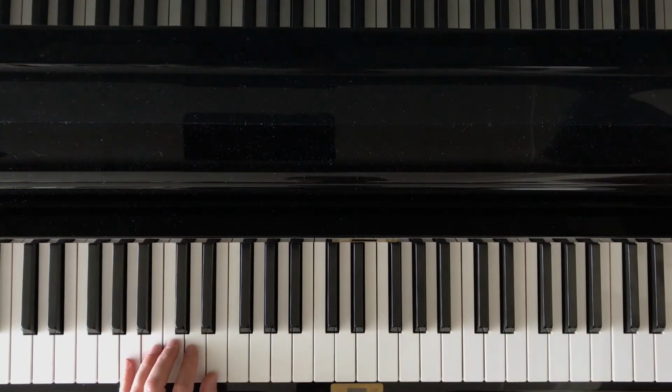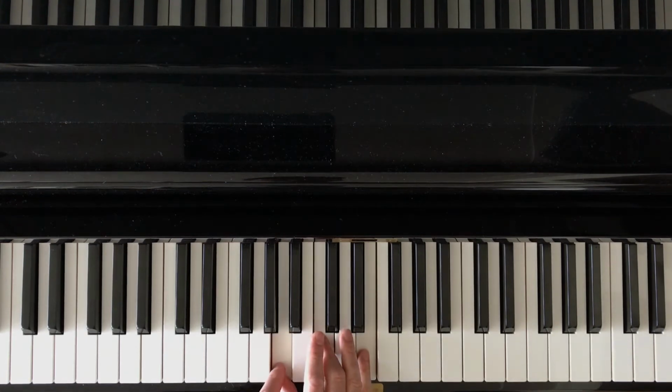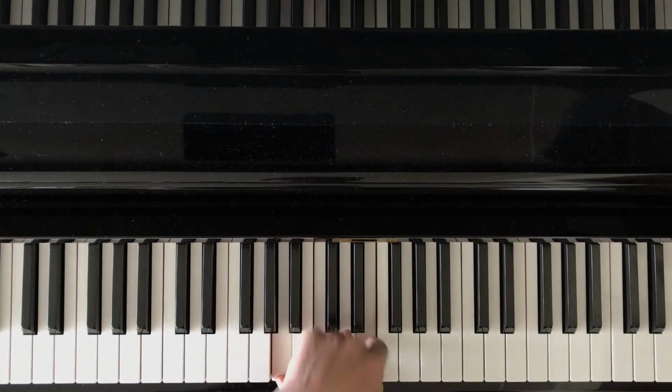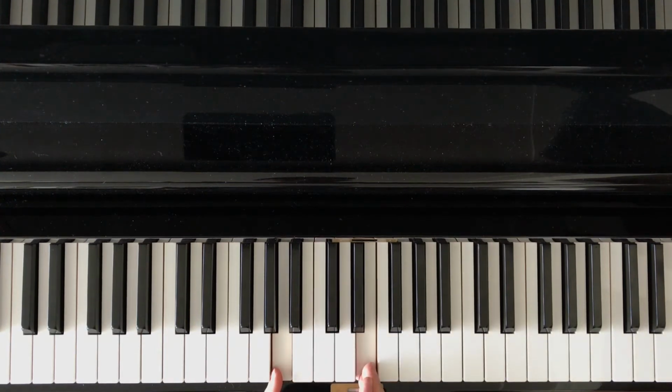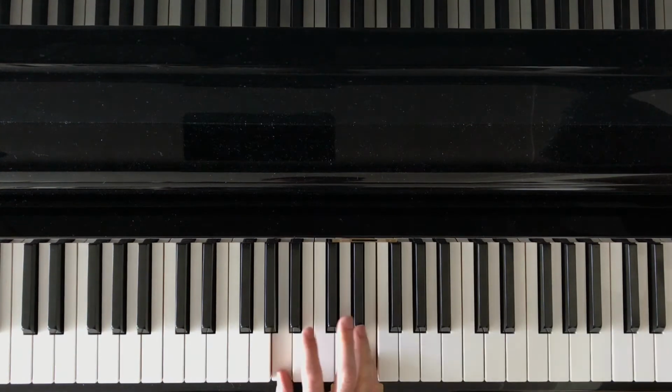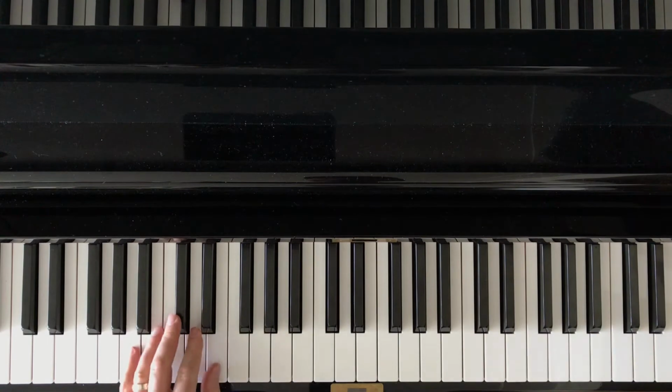So here's the pentascale. I'll do it up here around middle C. 1, 2, 3, 4, 5. This is the triad. First note, the third note, and the fifth. But also there is taking the third note out and just being left with that open fifth. Particularly with the piano in the left hand.